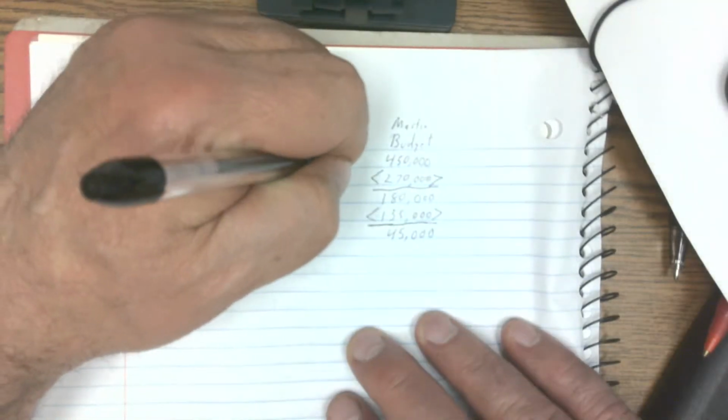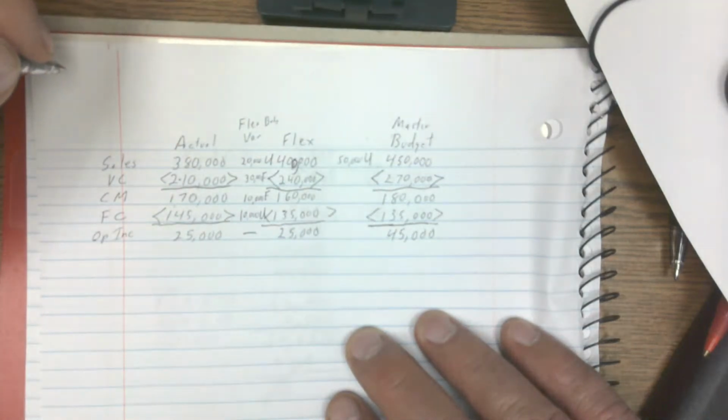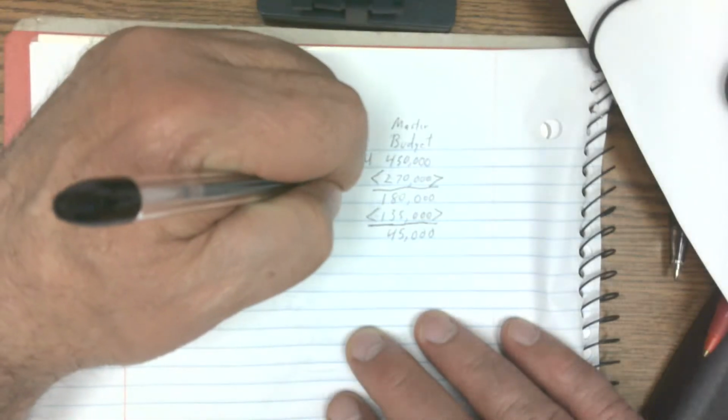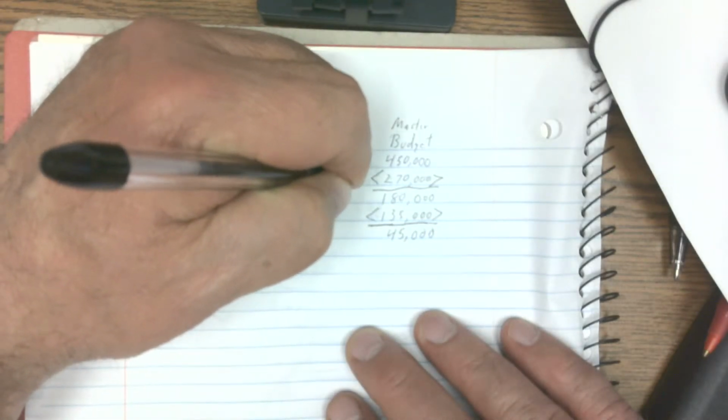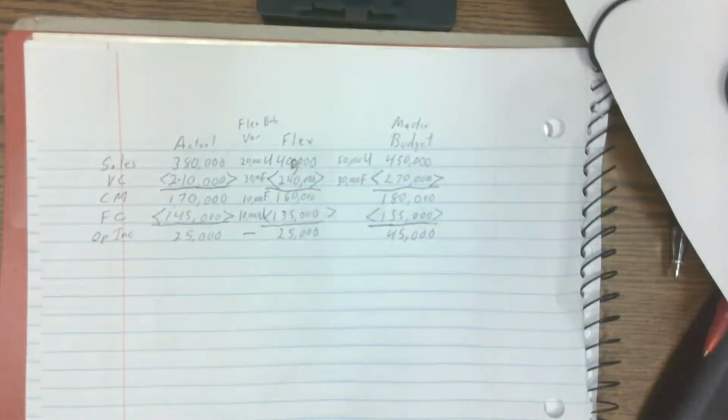So we had 50,000 unfavorable due to volume, right? We just simply didn't sell 5,000 units that we were expecting to sell. And here we had 30,000, and that's favorable. And this is where you have to be a little bit careful.